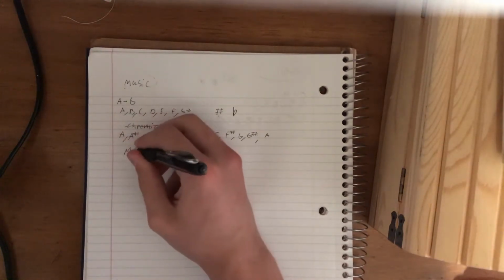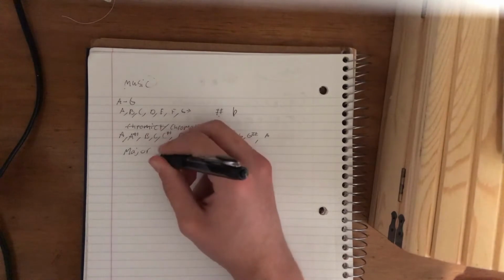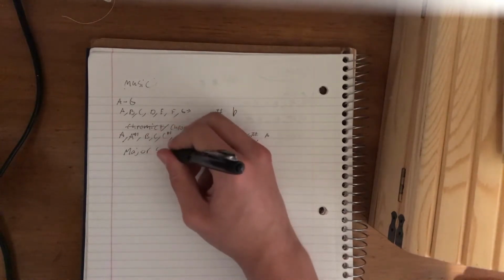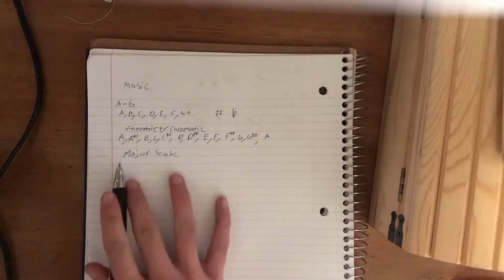Now, what are this random collection of letters? What can we use them for? Well, everything in music is going to be revolving around something called the major scale. Now, a scale is just a collection of notes that is defined by a given formula.